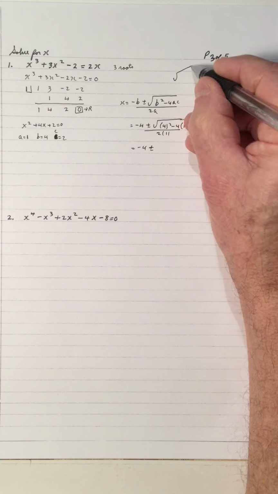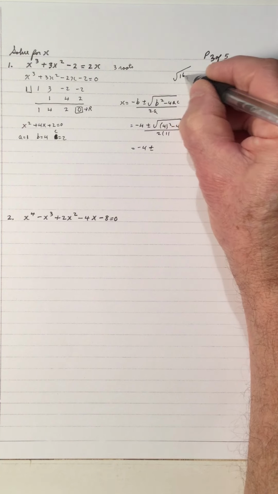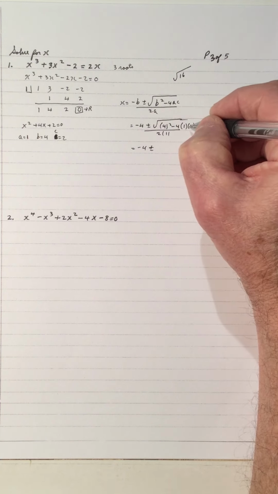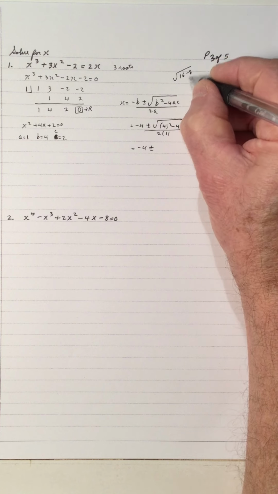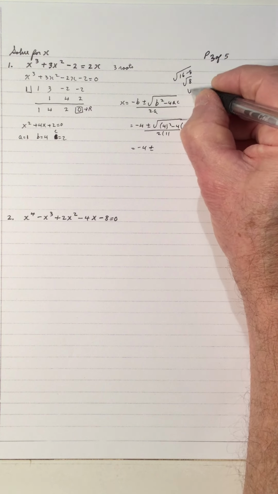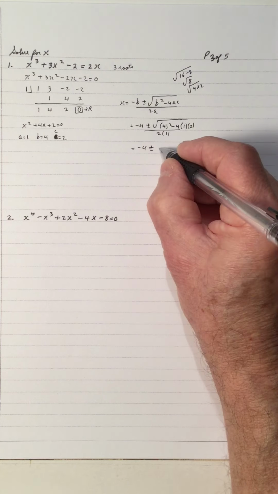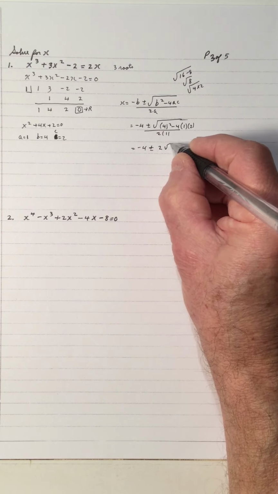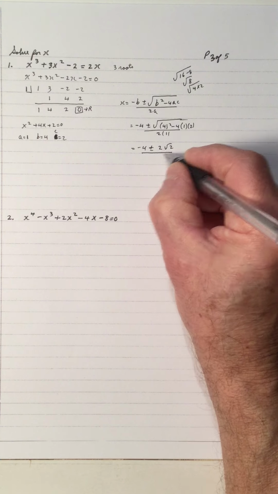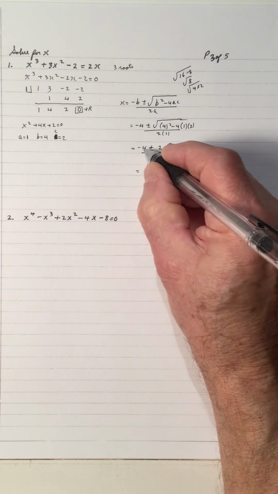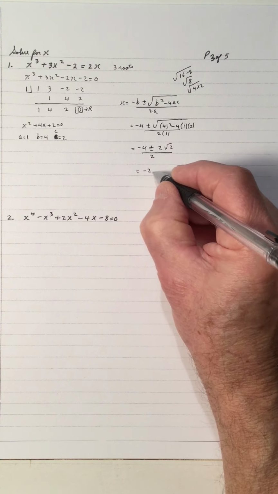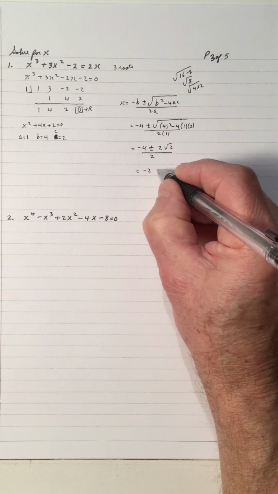So that's the square root of 4 squared is 16. And that's negative 4 times 2 is negative 8. So that's the square root of 8. 8's perfect square factor is 4 times 2. So the square root of 4 is 2, root 2, all over 2. Negative 4 divided by 2 is negative 2. And 2 divided by 2 is 1.